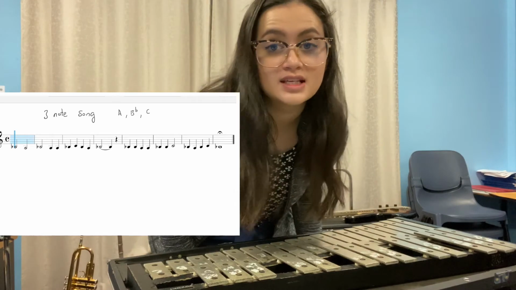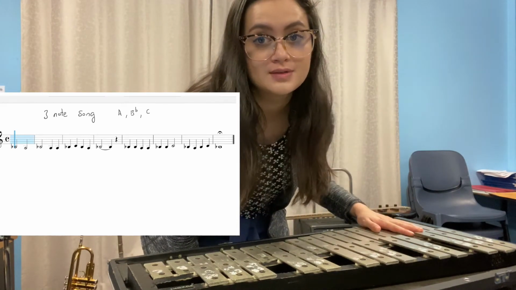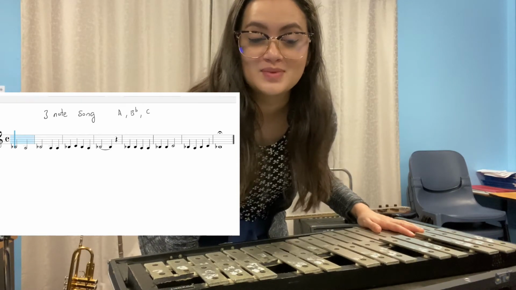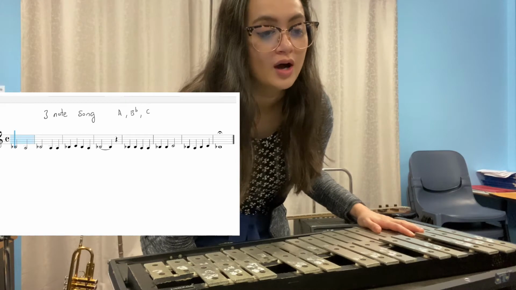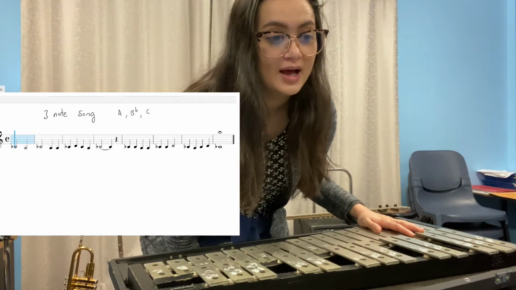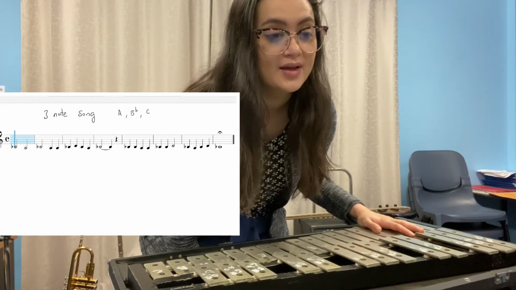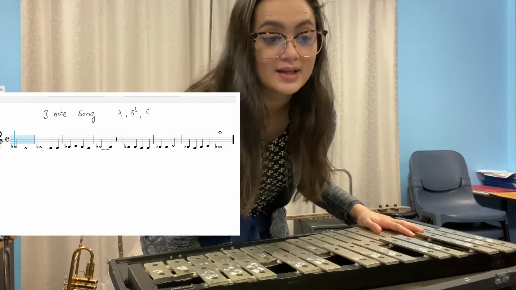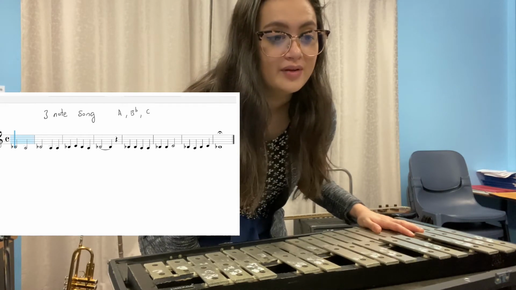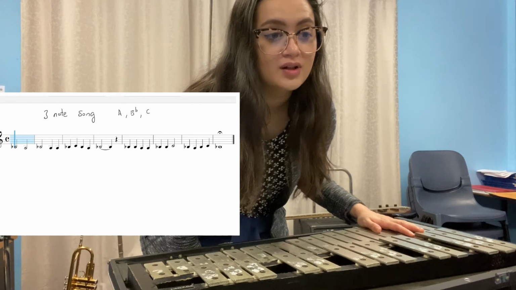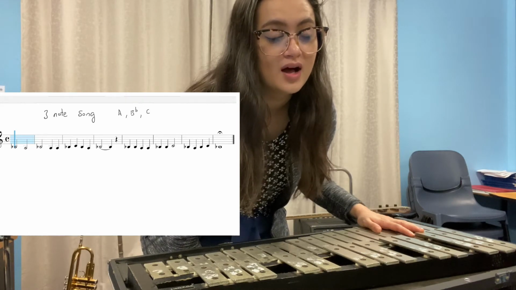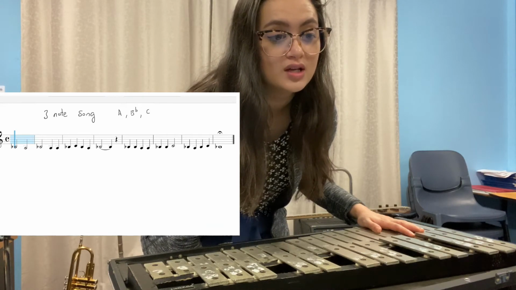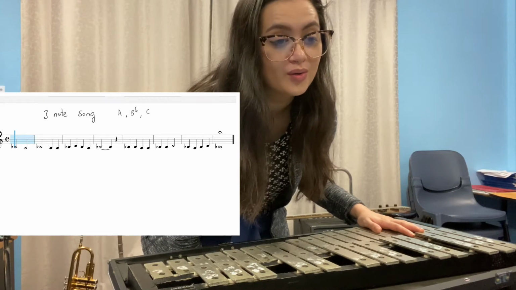Now look at the next 4 bars. Pause now and see if you can work out all of the notes, just saying them. Now let's say them together. 3, 4. B flat, A, B flat, C, B flat, A, B flat, C, B flat, 2, 3, 4, hold.